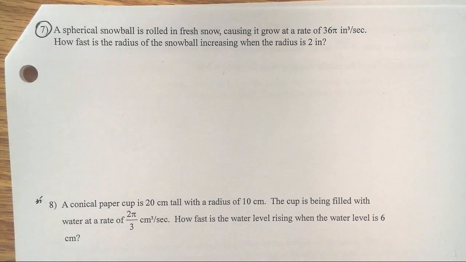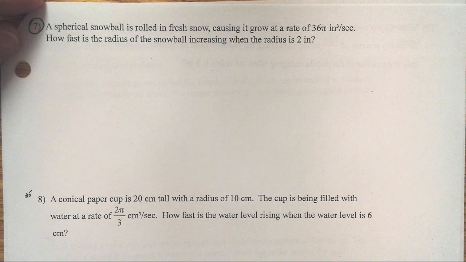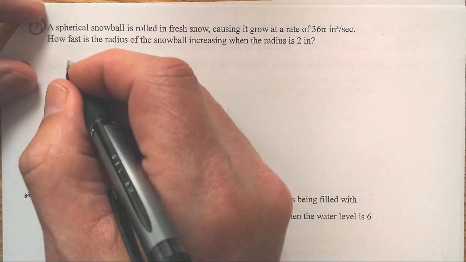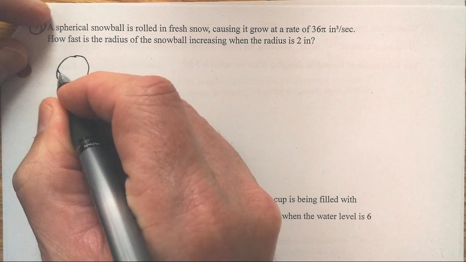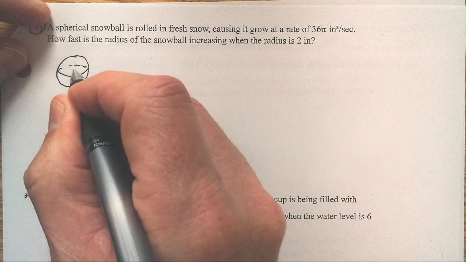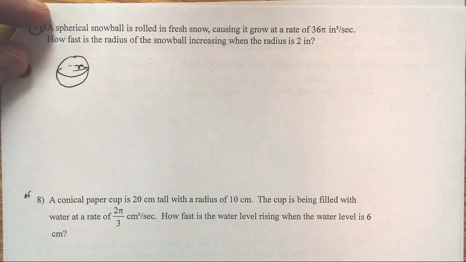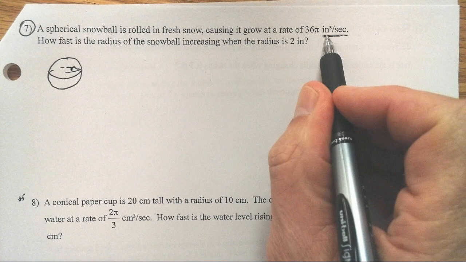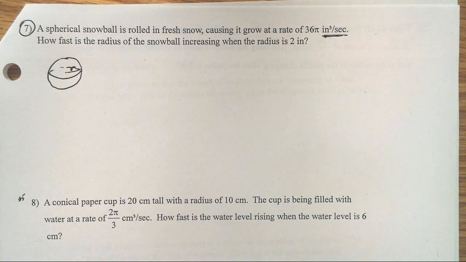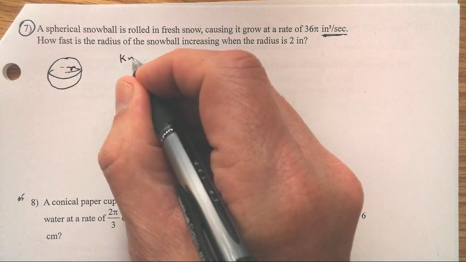All right, let's move along here. Number 7. A spherical snowball. The toughest thing about the spheres might be just making certain that we know what the formulas are for volumes and areas when necessary. We've got this spherical snowball, and a sphere really just has that one radius to be concerned with. It is rolled in fresh snow, causing it to grow at a rate of, that's our volume of the snowball, in cubic inches.